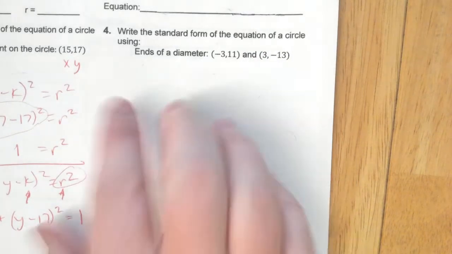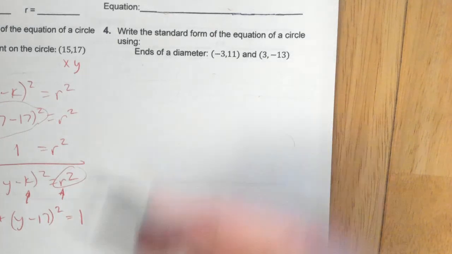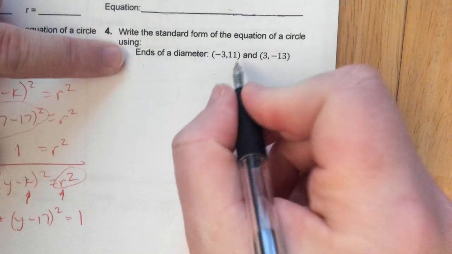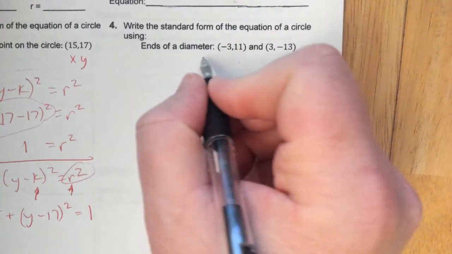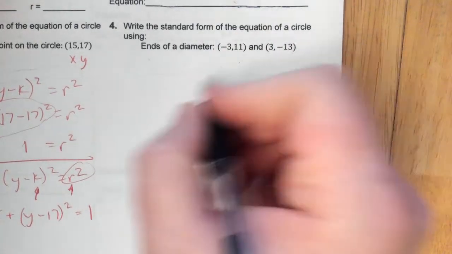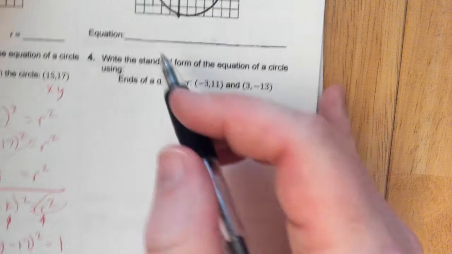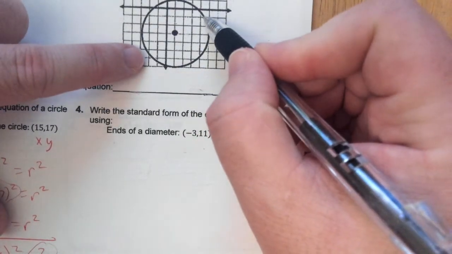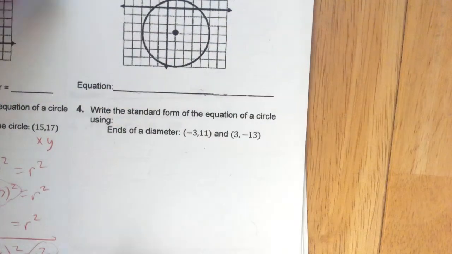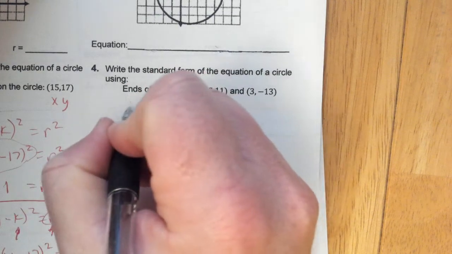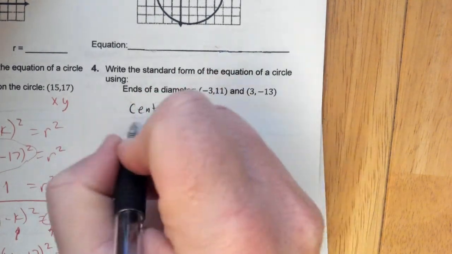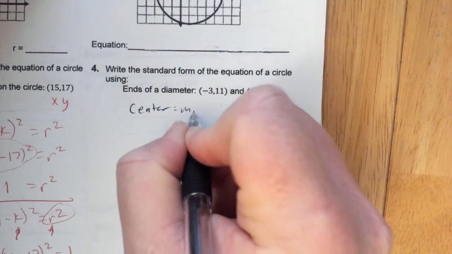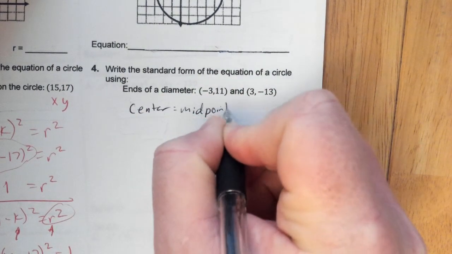All right, let's go to number 4. So this is my diameter, right? For the diameter, we need to find the center. Basically we have these two points, and we need to find the middle of them. So when you're given the diameter, you have to find the center, and to find the center, that would be the midpoint in this case.